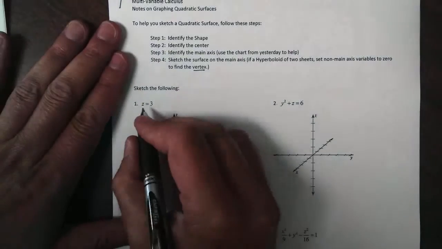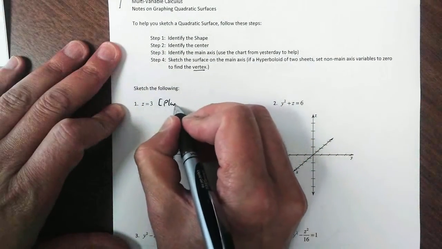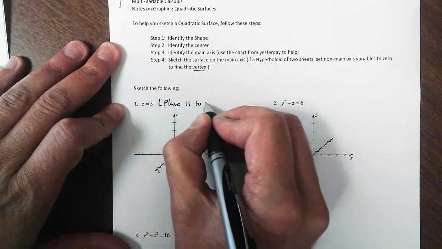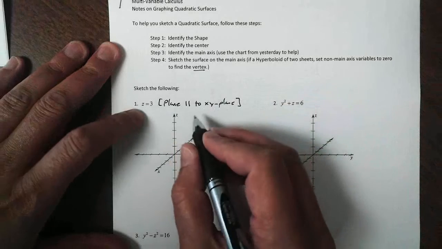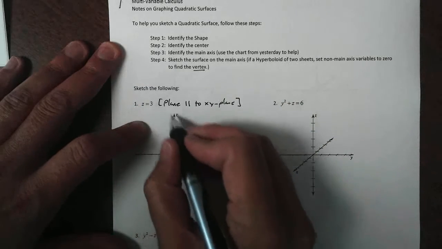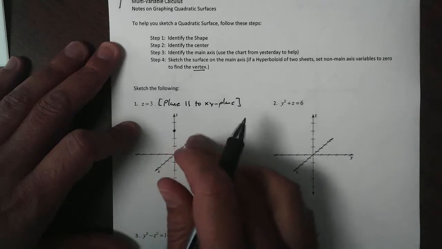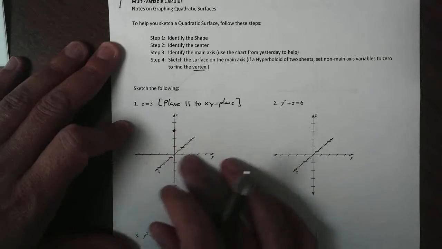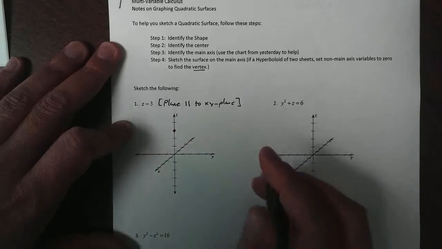So the first thing we're looking at, we've got this equation z equals 3. Now we should all remember that this is a plane parallel to the xy plane itself. So if I wanted to draw this, at z equals 3, I'm just going to put a point up there. Now the point's not the plane itself, but when I start drawing my plane, it will make it look like the plane goes through that point.